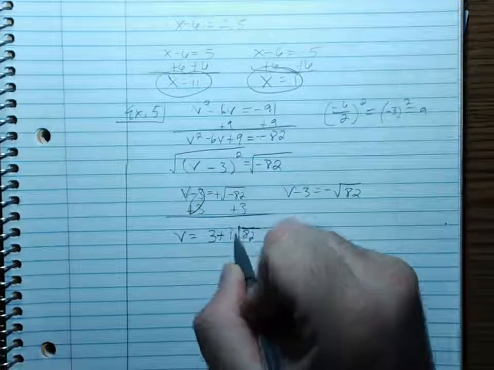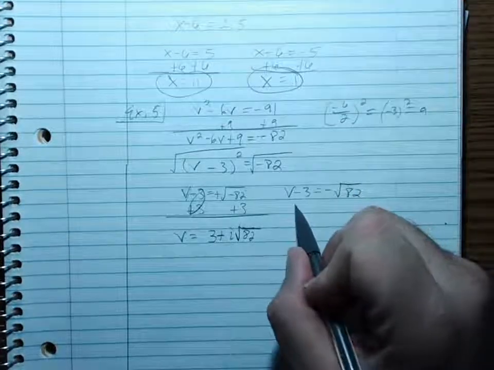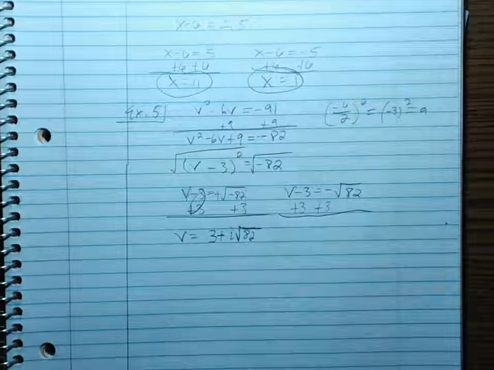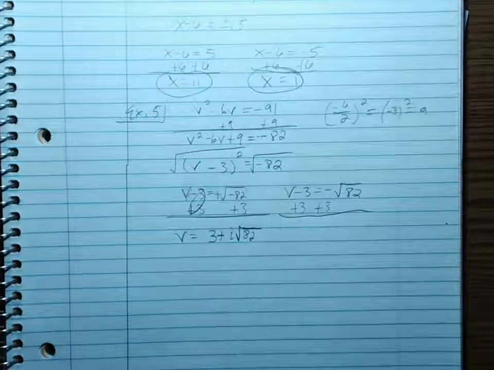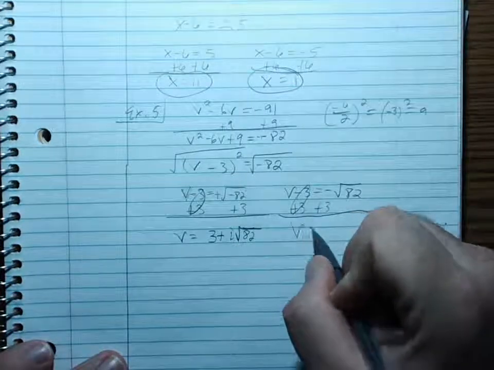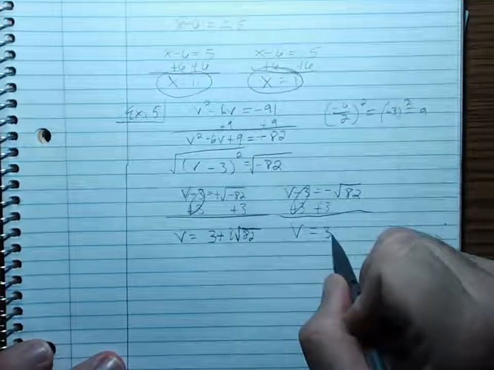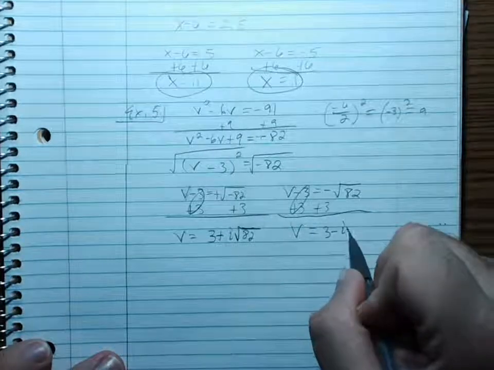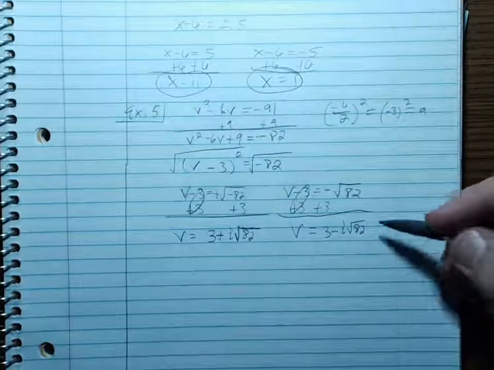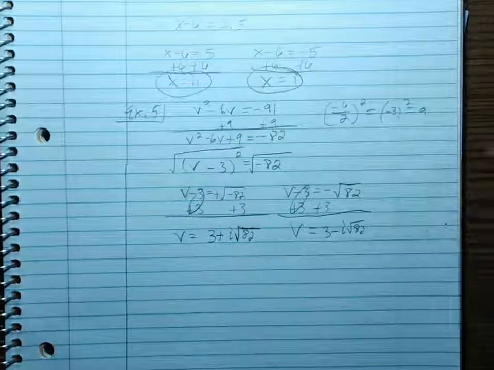That gets rid of the negative, but that's all I can do. And then over here, if I add 3 to both sides, I get a similar situation, so v equals 3 minus i times the square root of 82. I guess we could do a decimal if you wanted, but this is much, much more accurate.